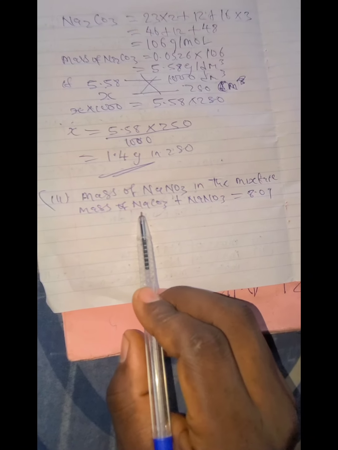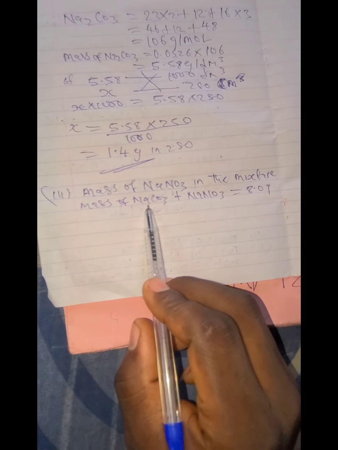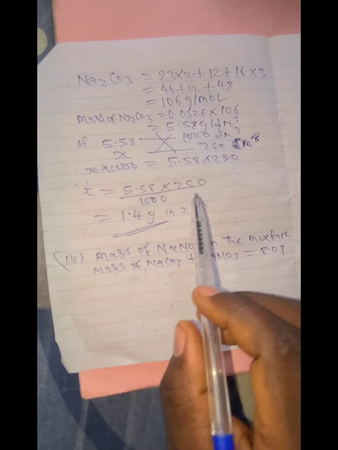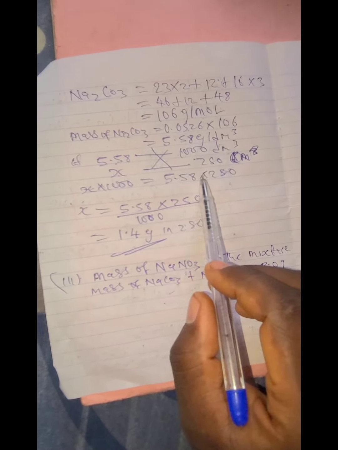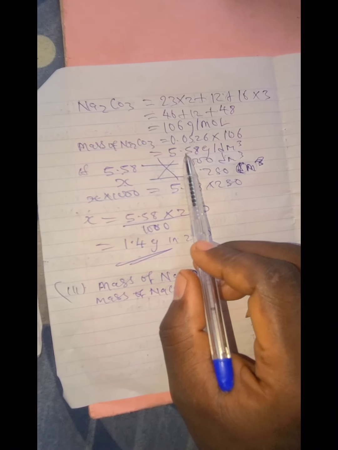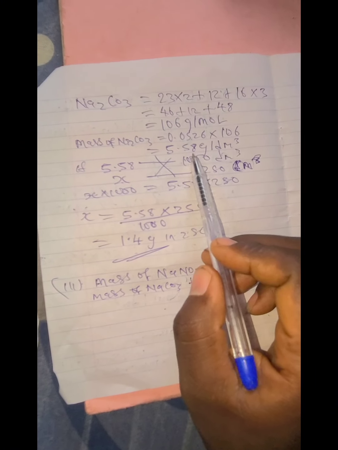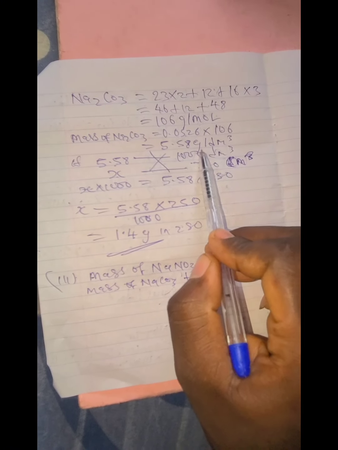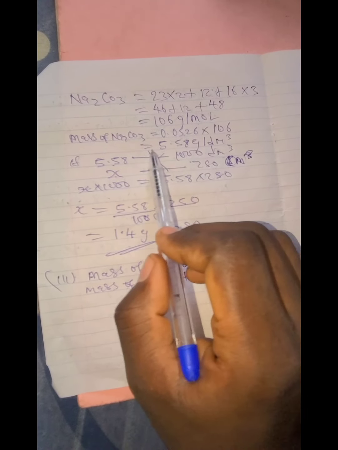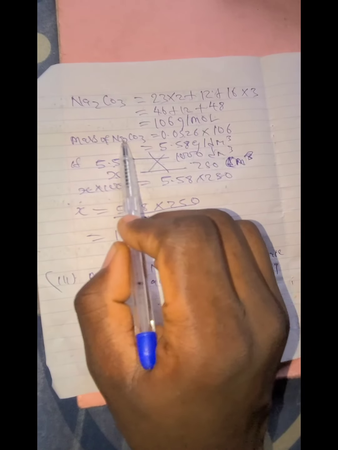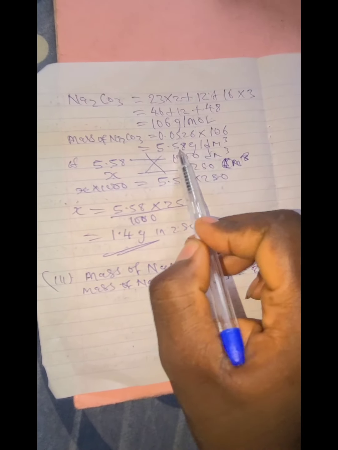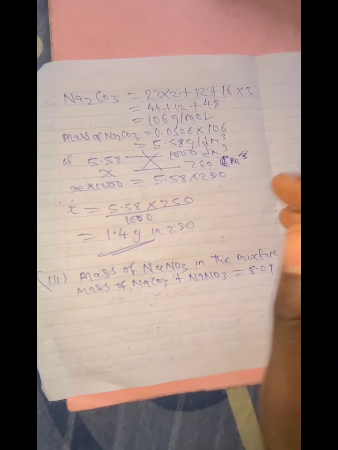Thank God we have solved for the mass of sodium trioxocarbonate. Come here. The mass of sodium trioxocarbonate, we solved it as 5.58 gram per dm cube. Yes, this is the mass. You see, the mass is 5.58 gram because it's in dm cube.